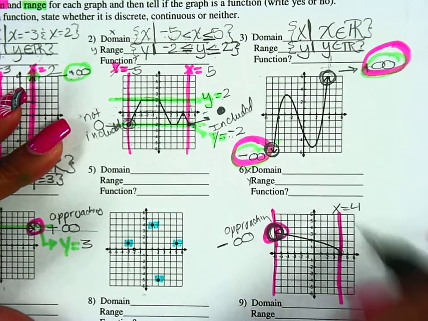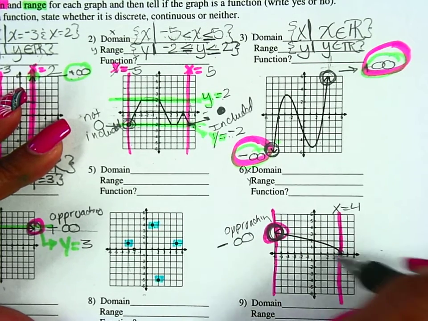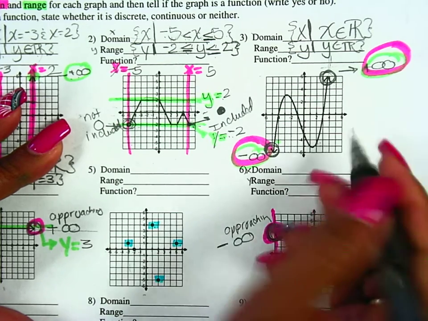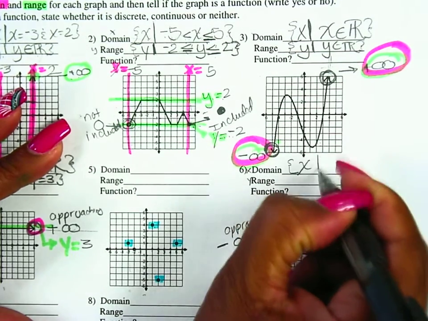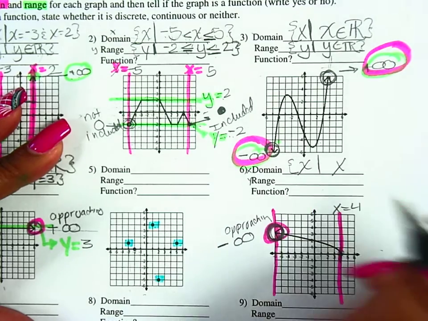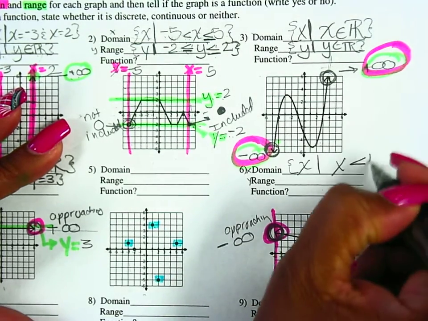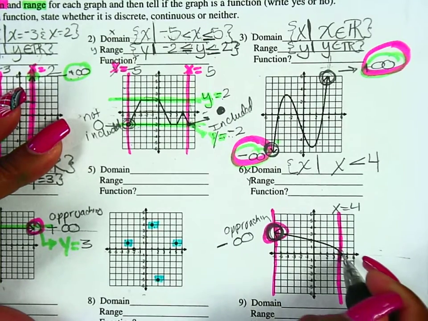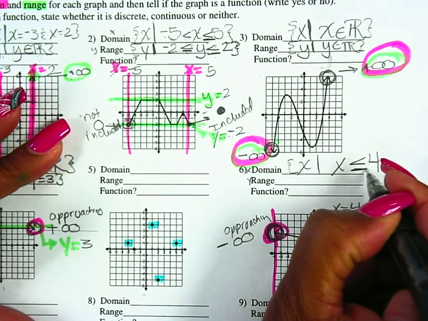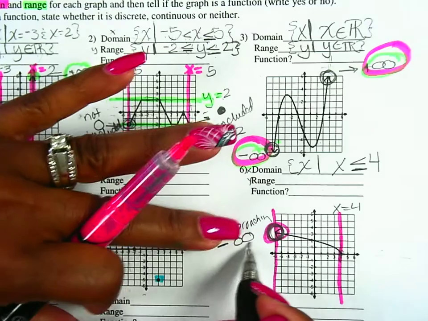So now it's 4, so is it getting larger than 4 or less than 4? There you go. So I'm writing here x such that x is not getting bigger, but it's getting less than 4. And since that's a dark circle, you have to put the equal sign. And that infinity is telling me it's approaching negative infinity.